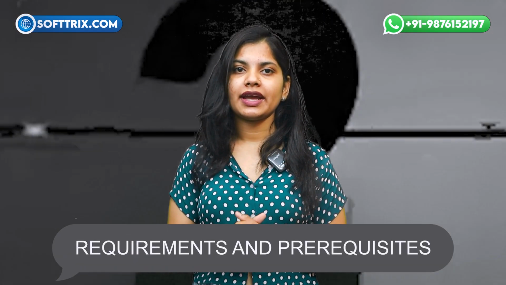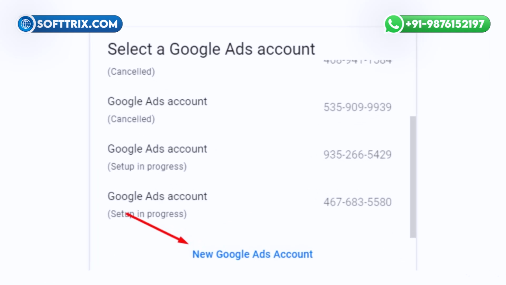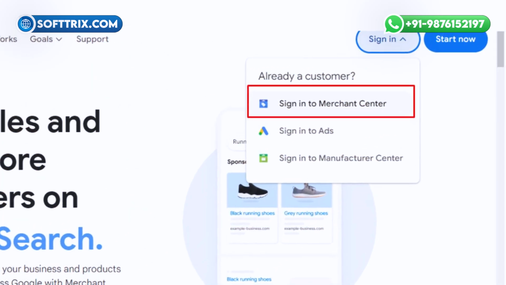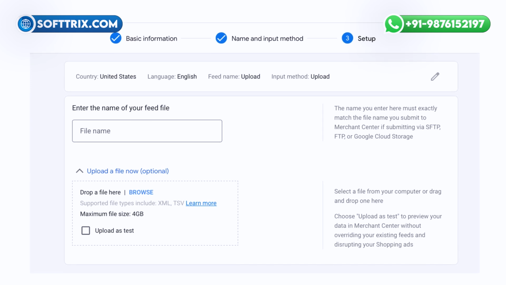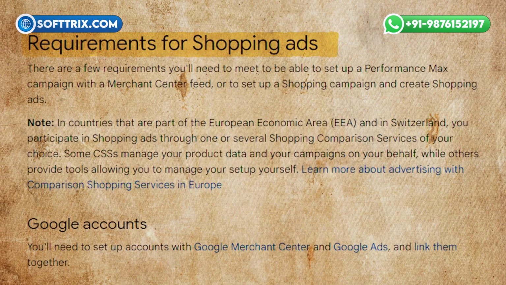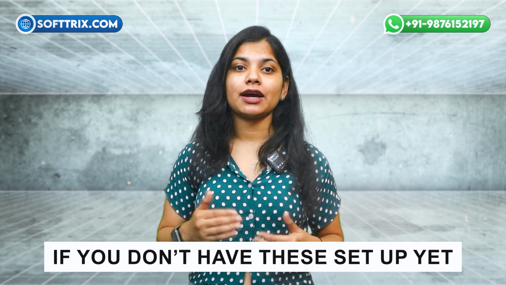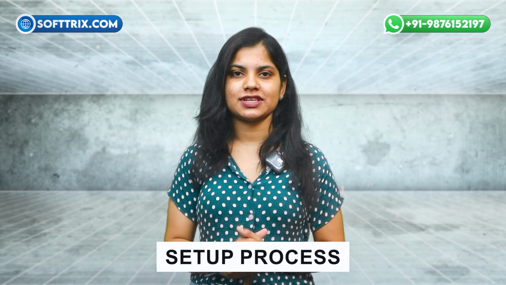Second, requirements and prerequisites. Before you can create shopping ads, you will need a few things in place: a Google Ad account, a Google Merchant Center account, a product feed that lists all the products you want to advertise, and a website that meets Google requirements. If you don't have this set up yet, don't worry. I will guide you through the setup process.